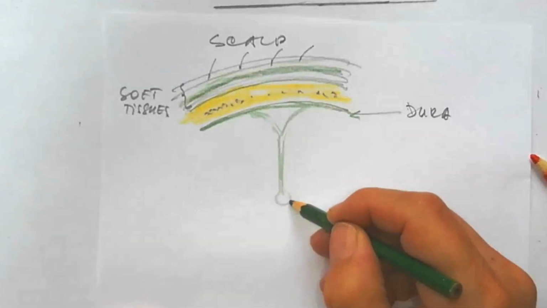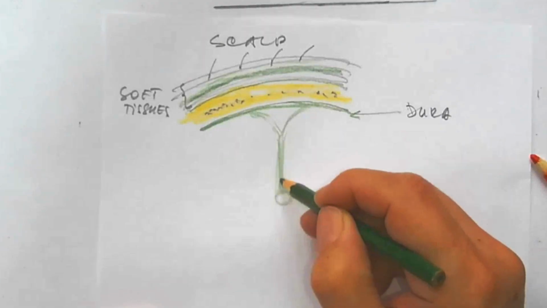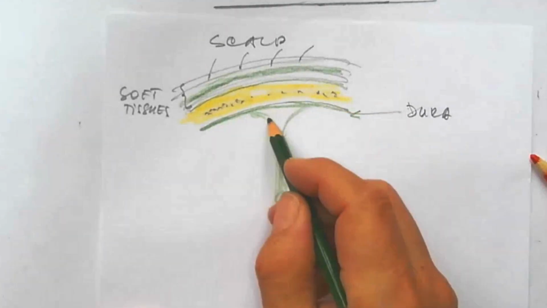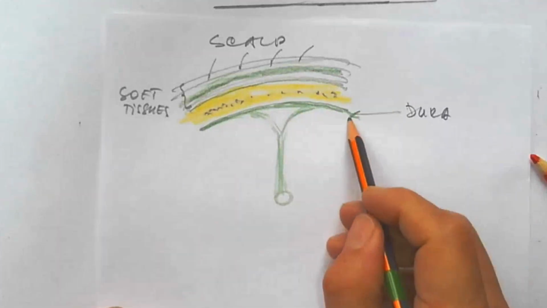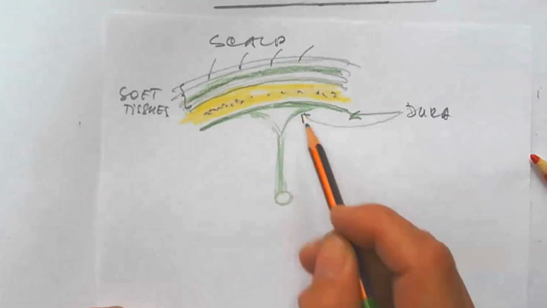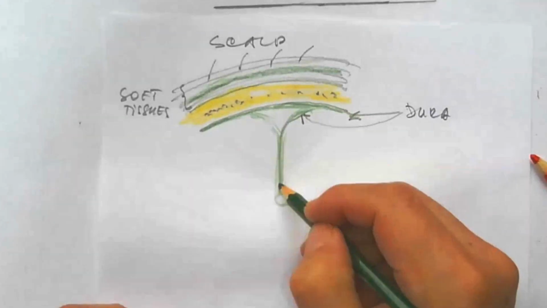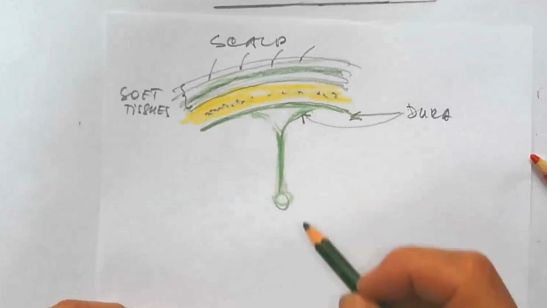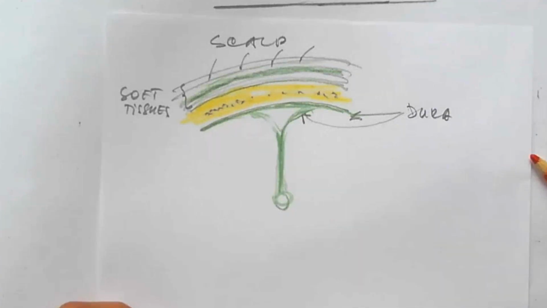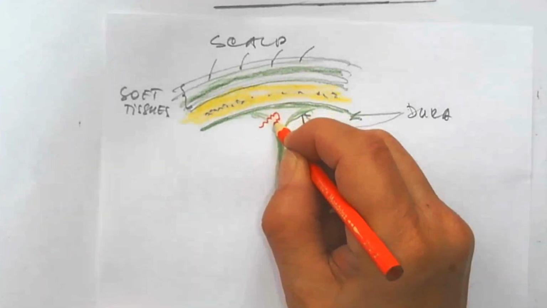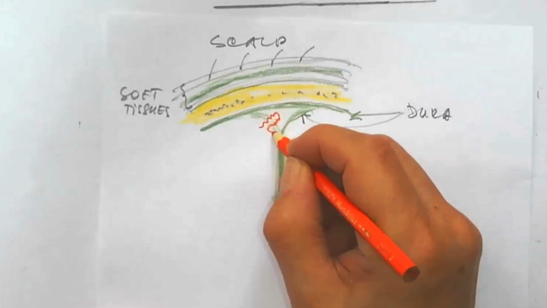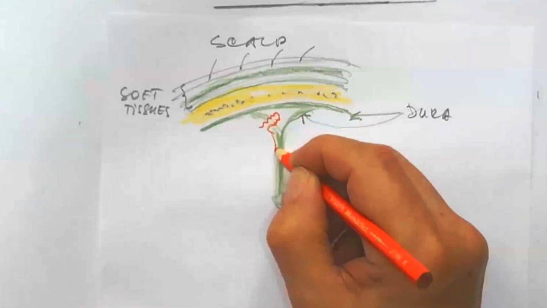So just one very simple diagram, because this will be repeated again. Look, here we have dura. This is also, again, dura, and this is also dura, duplicature of dura. The folding, we call it also folding. And inside dura, we draw, first of all, some specific structures belonging to the arachnoid.